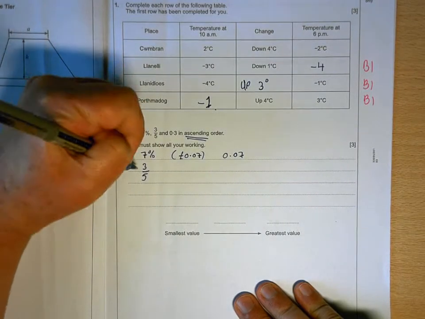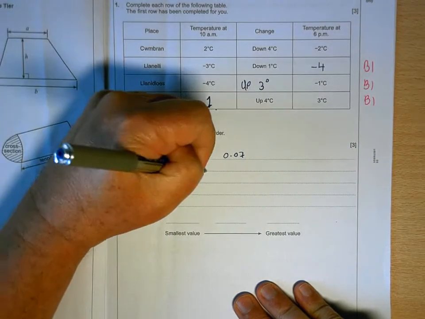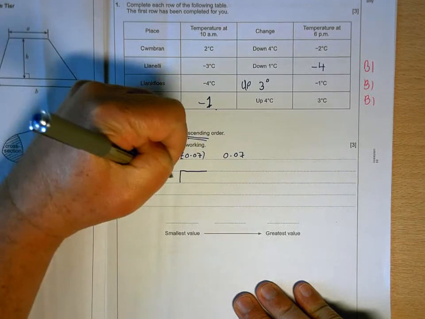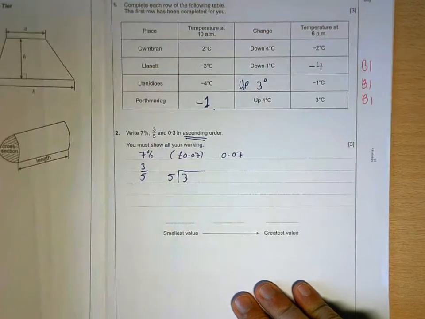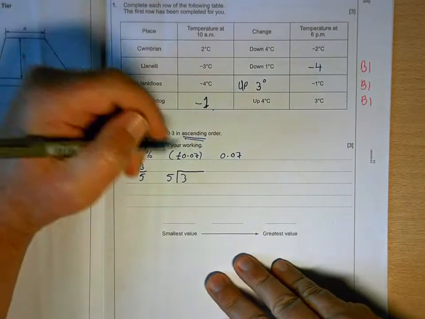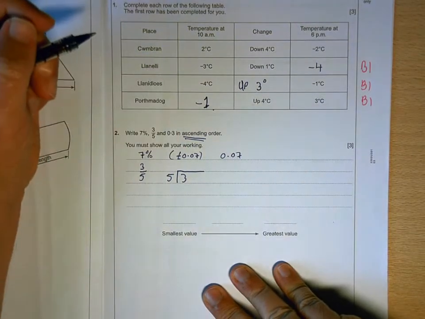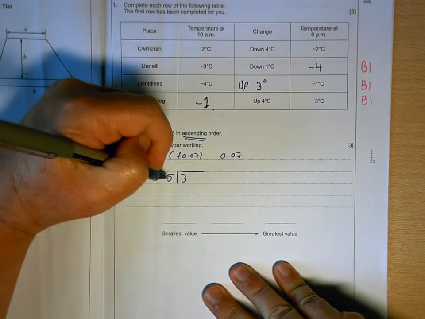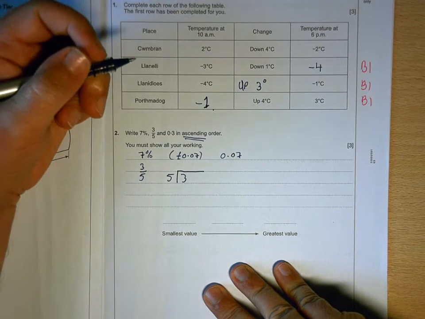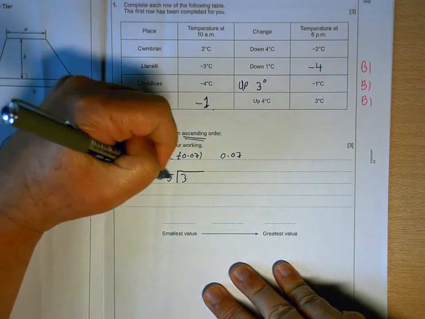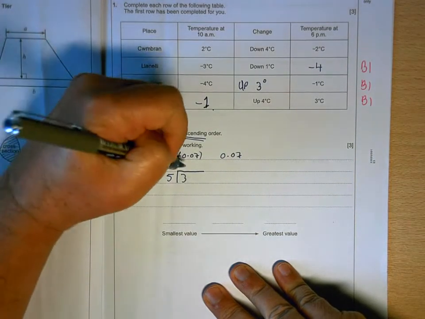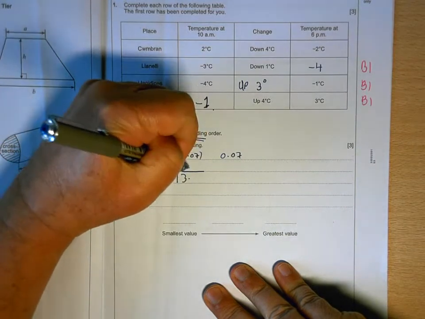3/5, to turn that into a decimal, you would have to do 5 into 3. Now, the easiest way of doing this, it's a non-calculator paper, is using your junior school, what they call the bus stop method. So 5, how many times does 5 go into 3? It doesn't.